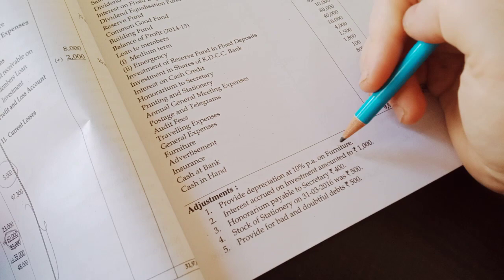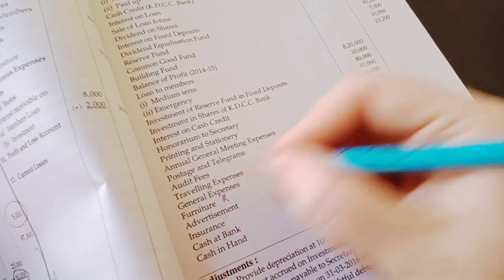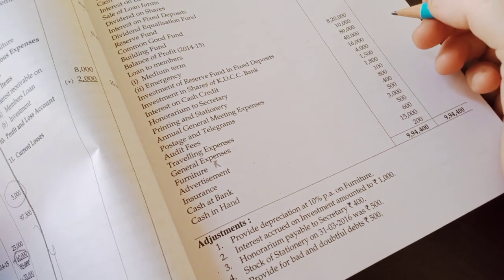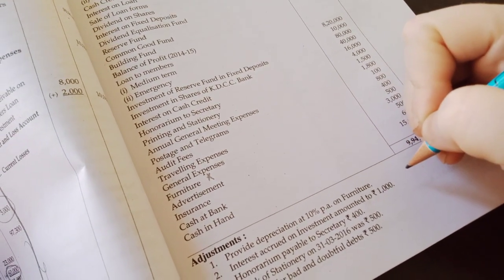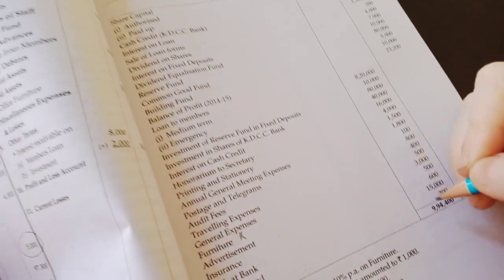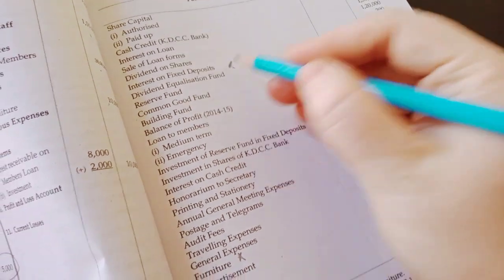Adjustments: provide 5% depreciation on furniture. Then accrued interest on investment is 1000. Interest on investment, so it is on the interest on fixed deposits.